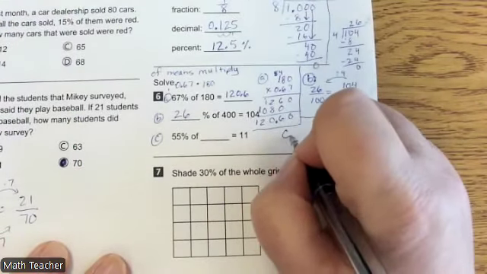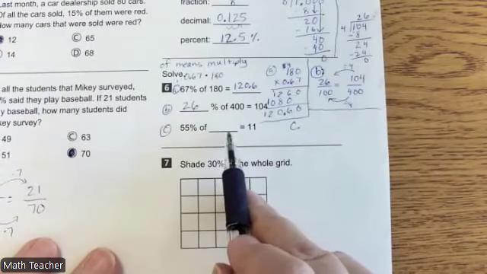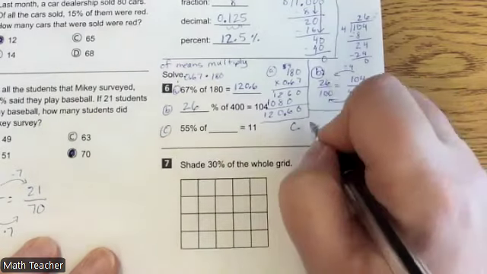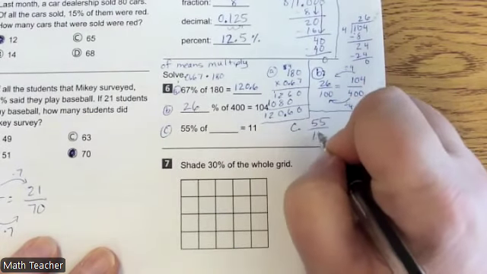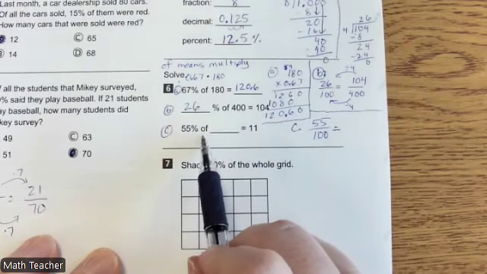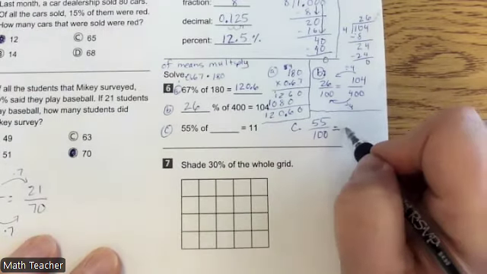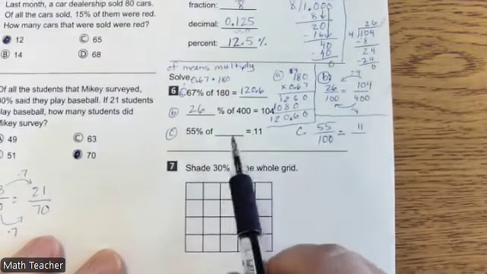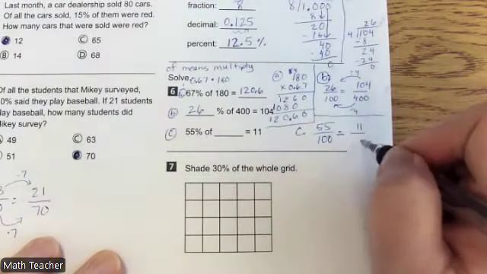Okay, letter C. 55% of what equals 11? So as soon as I see the 55%, I'm going to write that as 55 over 100. Okay, and then 55% of what? So of our total, we don't know yet, is 11. So the 11 is 55% of whatever our number is.